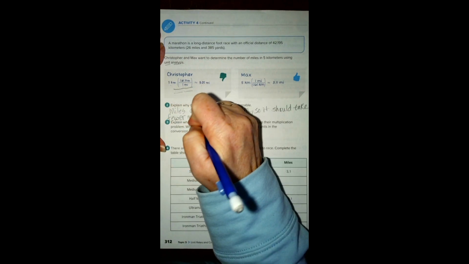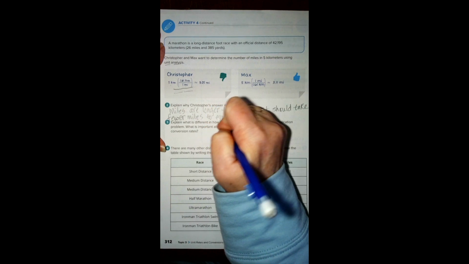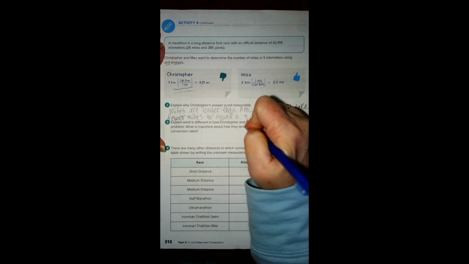So it should take fewer miles to equal a greater number of kilometers.